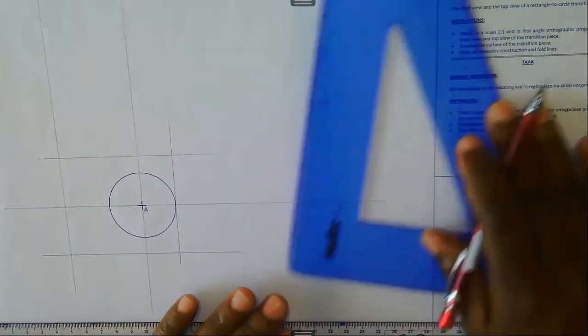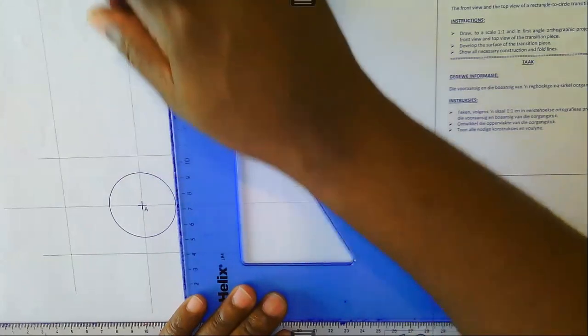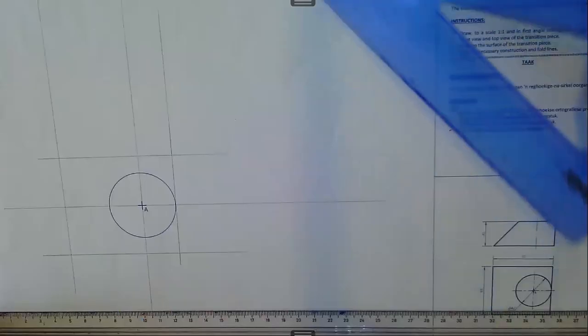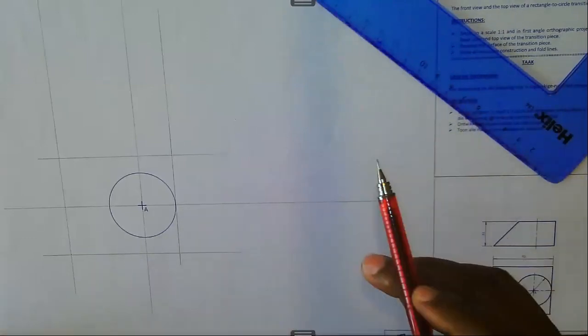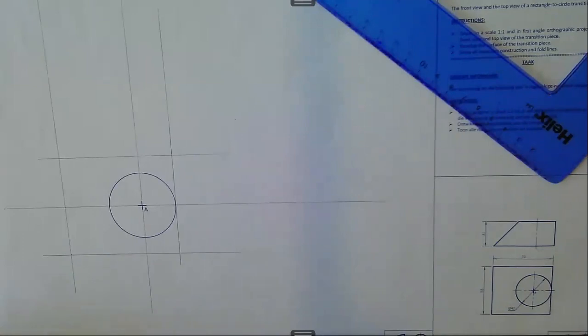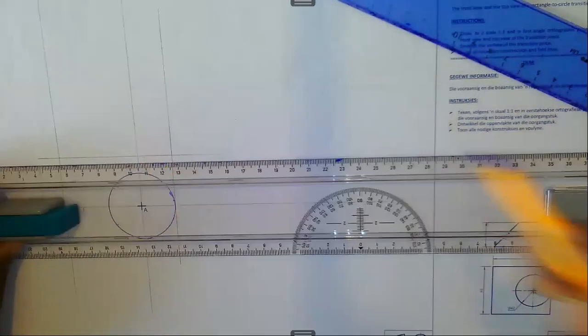This at the top, so let me just extend this. This can be outlined.